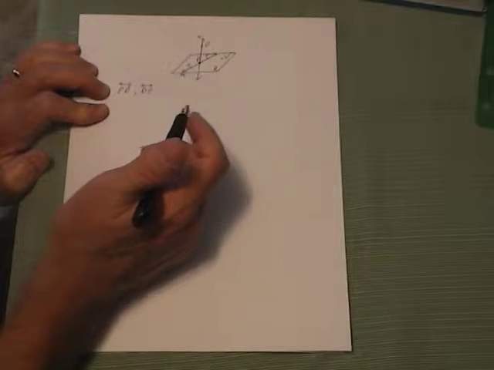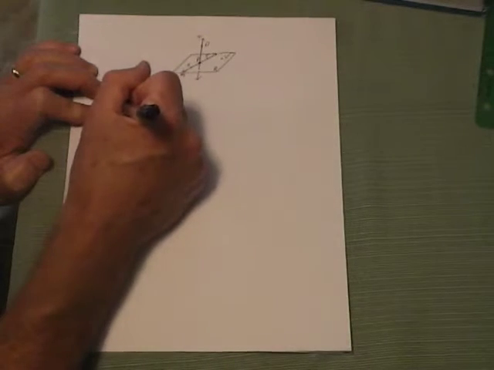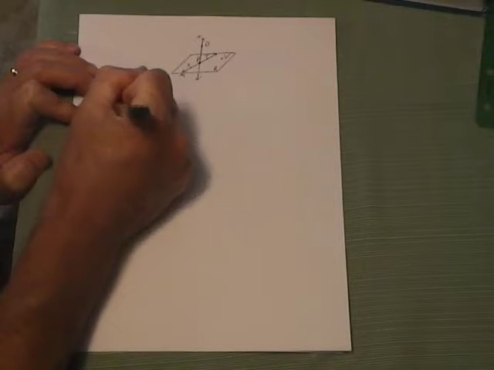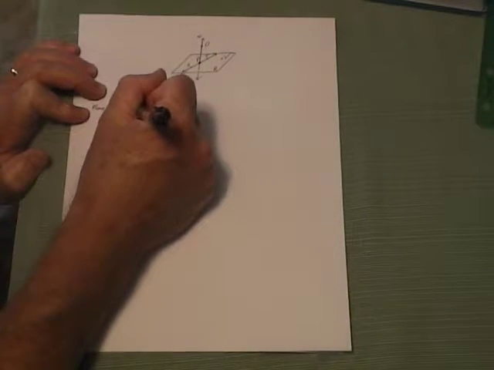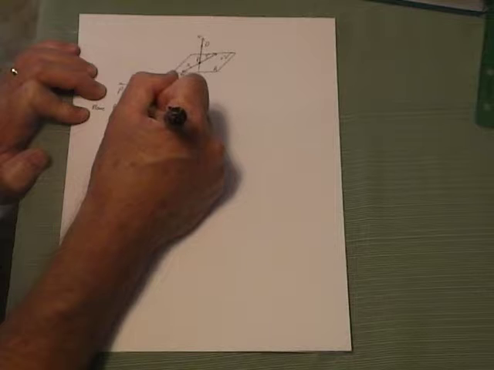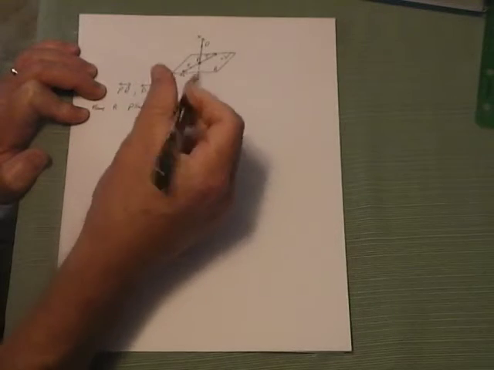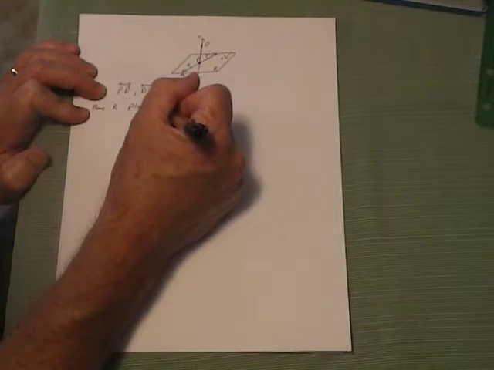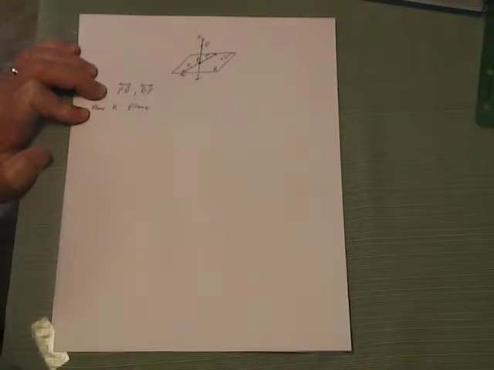Also, what would be another name for plane R? Well, remember, we can use points. So as long as the points are on that plane, we can use those in any particular order.